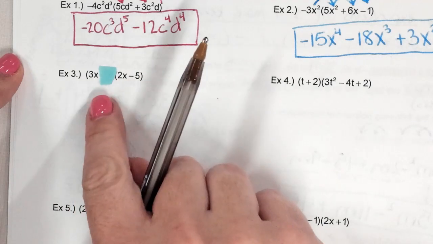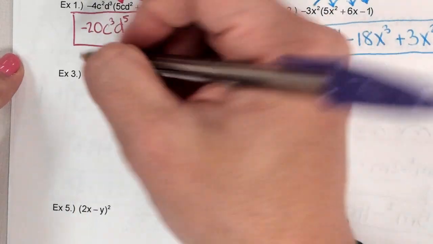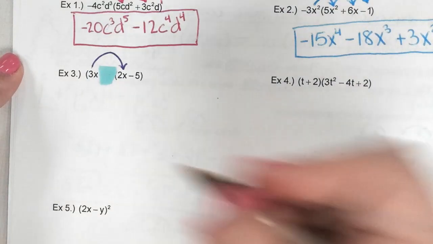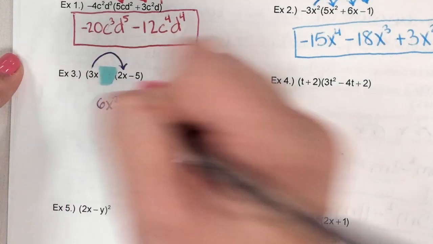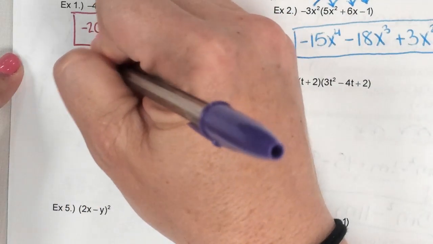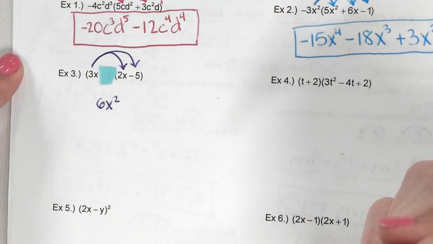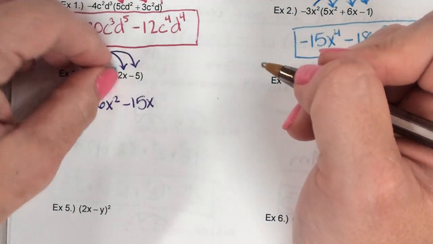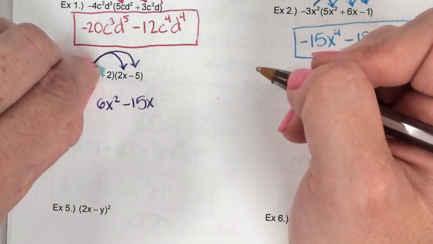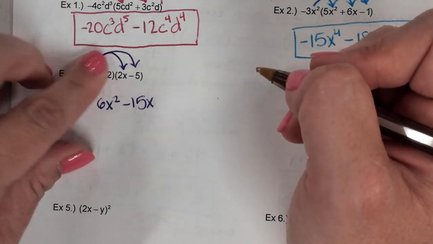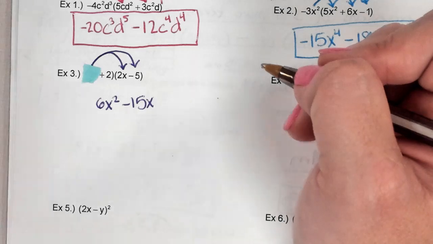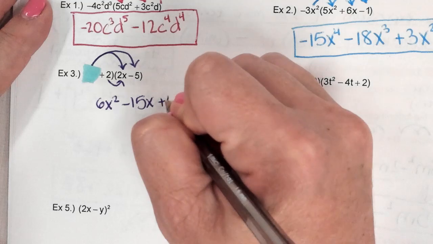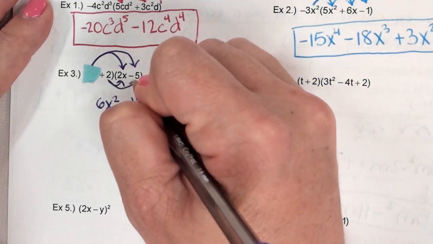The reason I call it double distribution is because I'm going to cover up that second term and distribute that first term just like I've been doing. What's 3x times 2x? 6x squared. And what's 3x times negative 5? So that's our first distribution, and now I'm going to cover up that other one and do it again. That's why I call it double distribute, because I'm just doing it twice. What's 2 times 2x? Positive 4x.